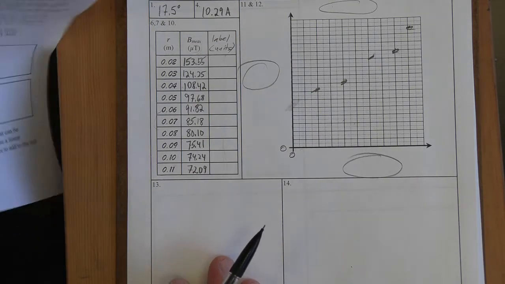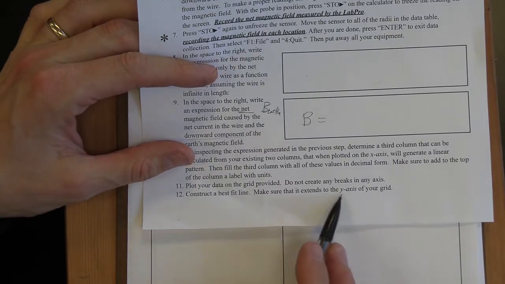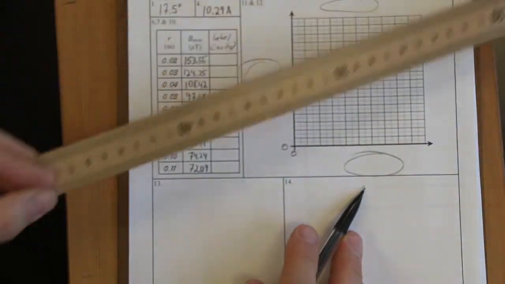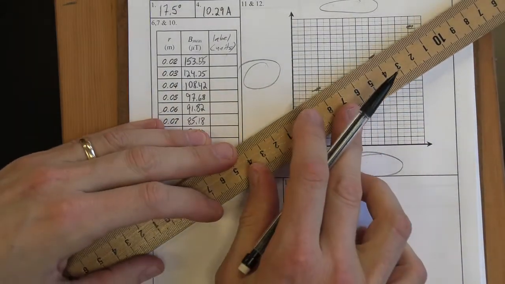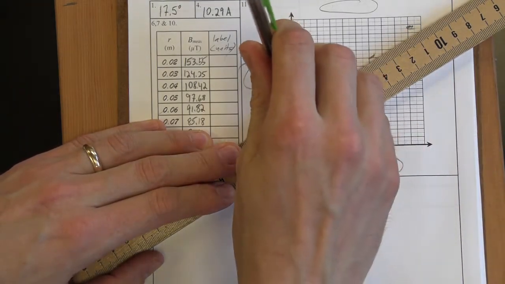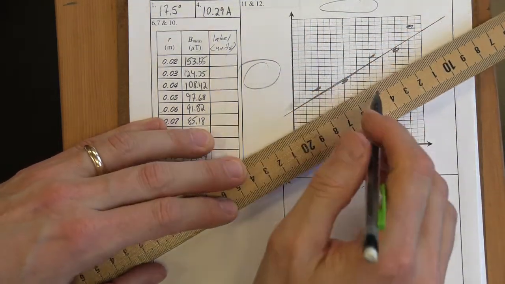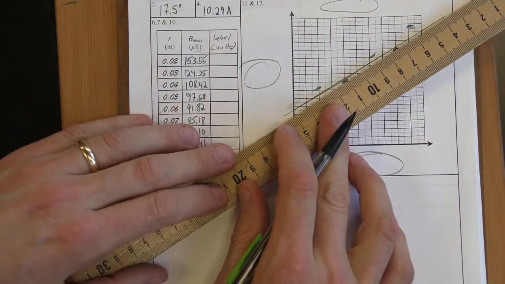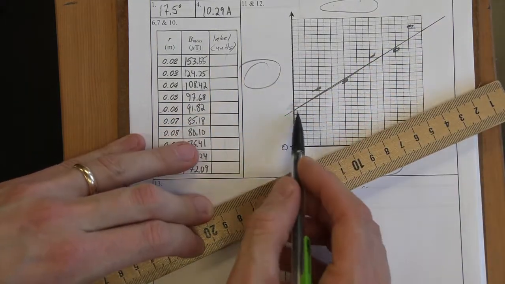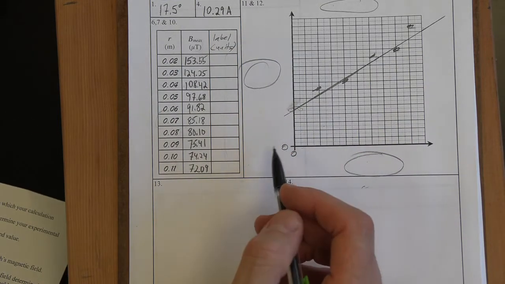Okay, 12 says, construct a best fit line. Make sure that it extends to the y-axis of your grid. So take a straight edge, and again, you know about best fit lines. I don't need to tell you too much about it, but it's a little hard because the camera's in the way. Something like this, nice, crisp, and you're going to do a better job because you won't have the camera in the way, and you want this to extend from both extremes of the graph. Make sure it hits here. That's what the instructions say. Okay, so there we've got our best fit line.